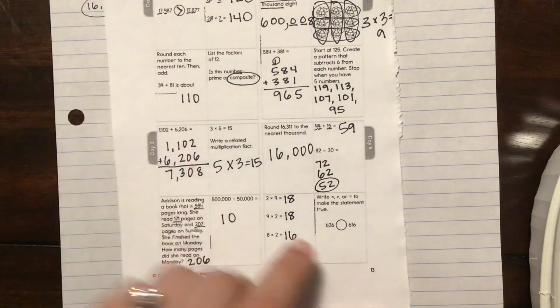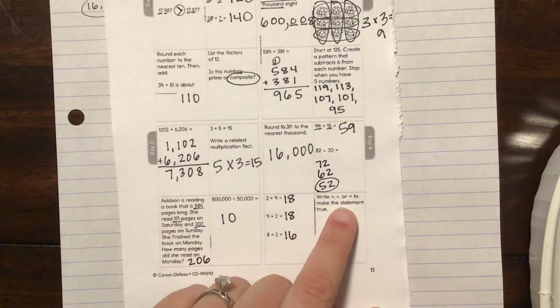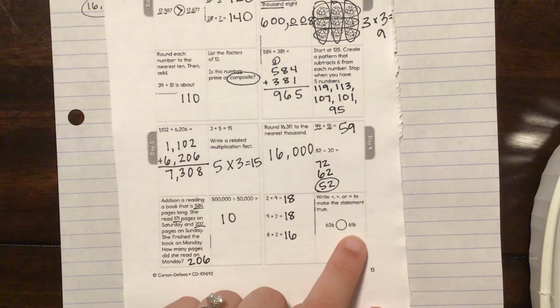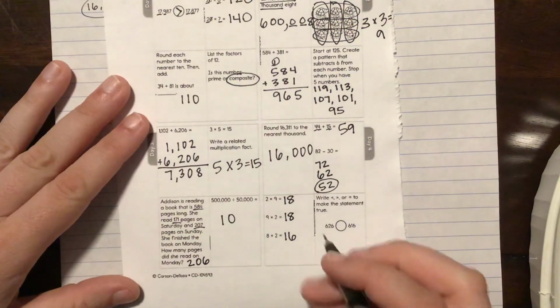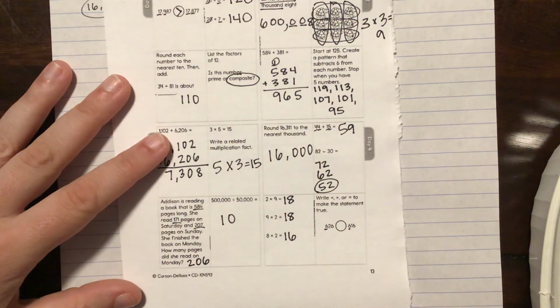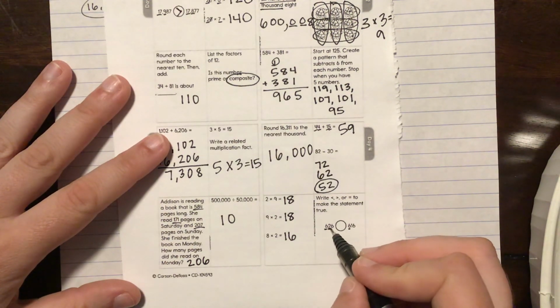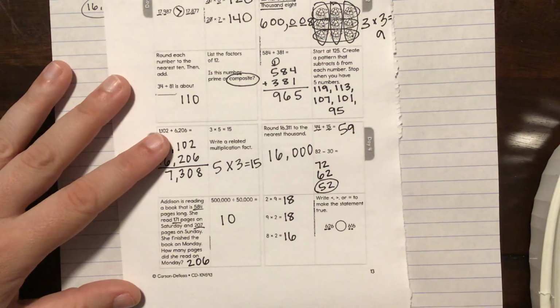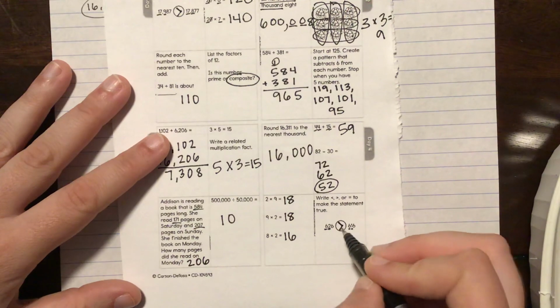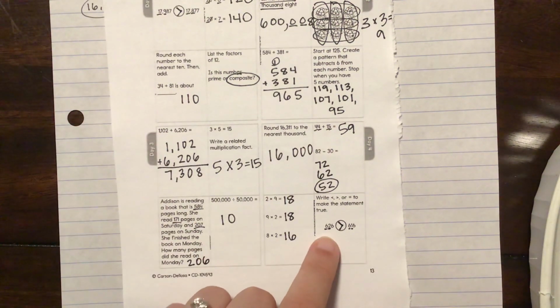Write a greater than, less than, or equal to sign to make the statement true. 626 and 616. So if you look at the hundreds place, they are both in the 600s, so that cannot help me decide which is greater or less. Looking at the tens place, there's a 2 and a 1. 2 tens is greater than 1 ten. So this would say 626 is greater than 616.